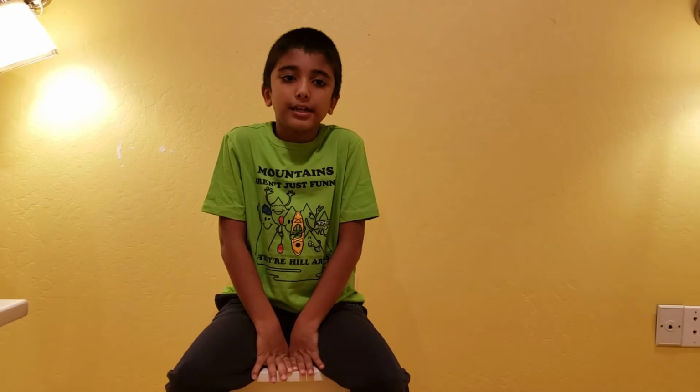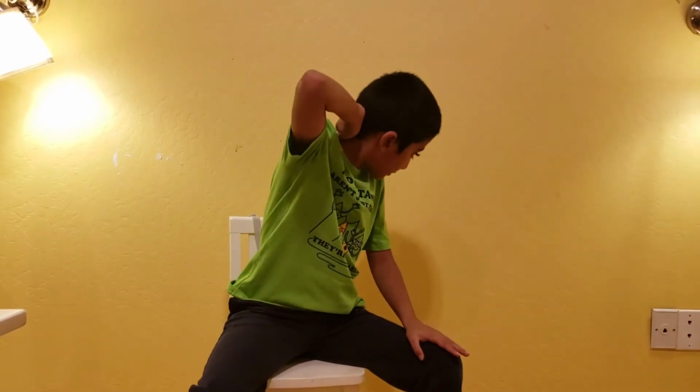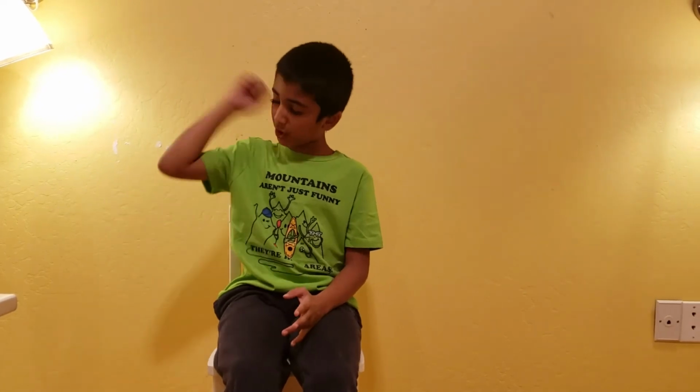So, let's go into the parts of the brain. The brain has three parts. The cerebrum, which is the largest part of the brain, houses voluntary actions like speaking language and remembering. But the cerebellum at the back of your brain also does voluntary actions, which means that you have to think to do them, for example, moving your arm.